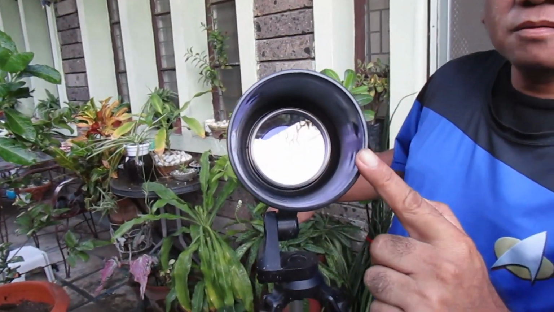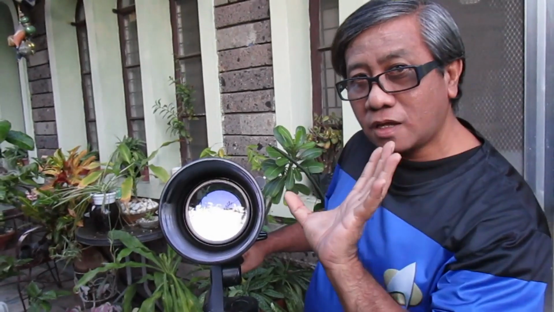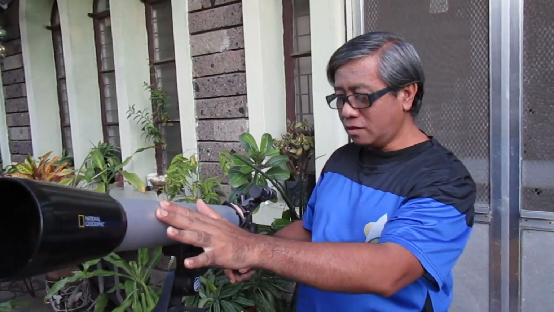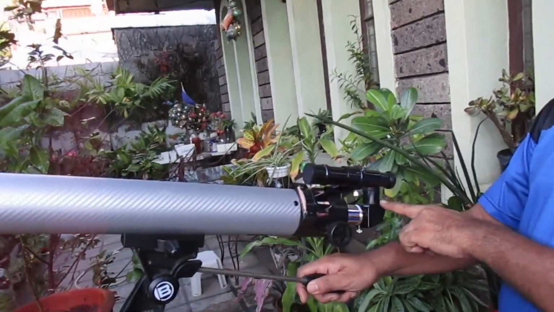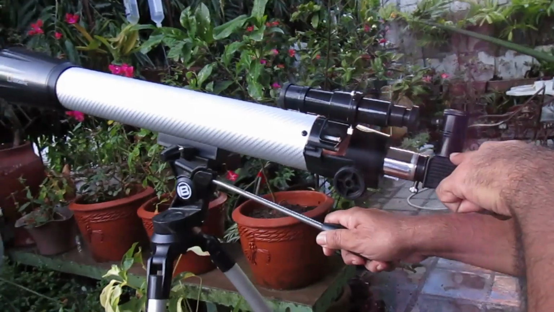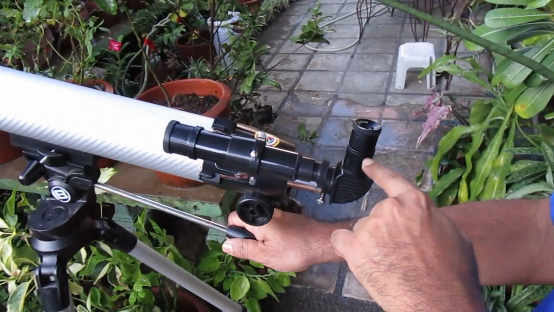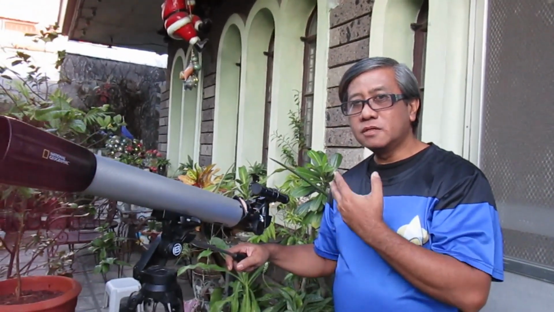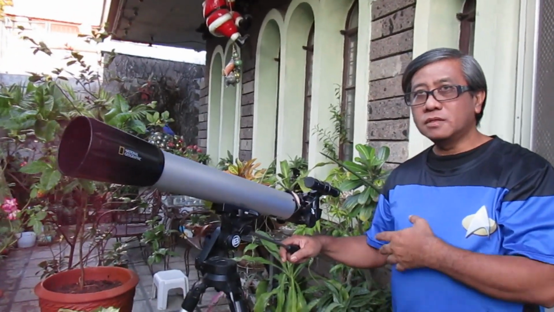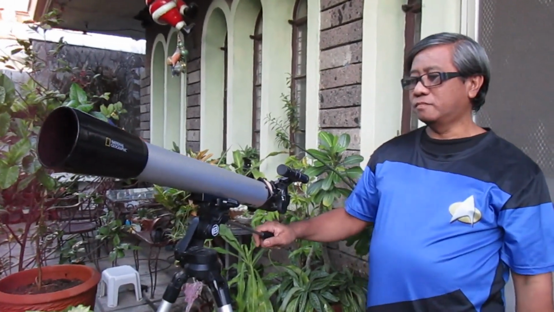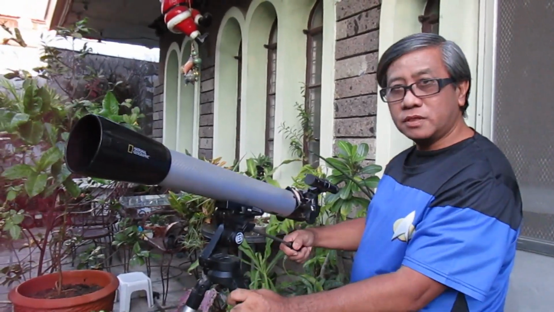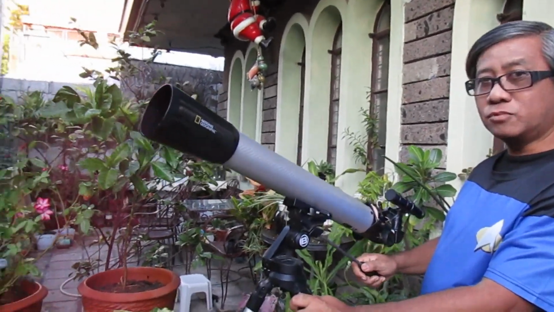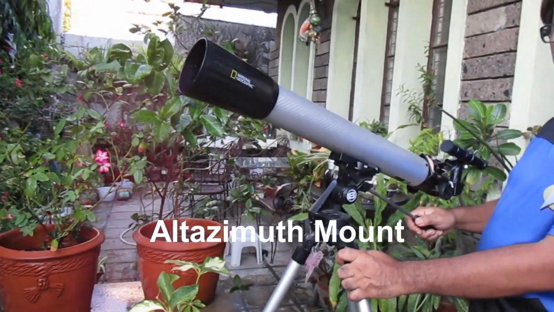The objective lens collects the light from the distant object, and at the opposite end of the telescope tube is the eyepiece lens. This telescope is similar to the one made by Hans Lippershey, by Galileo, and by Johannes Kepler.